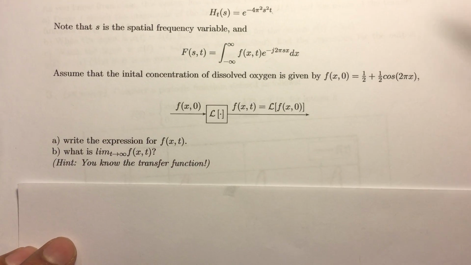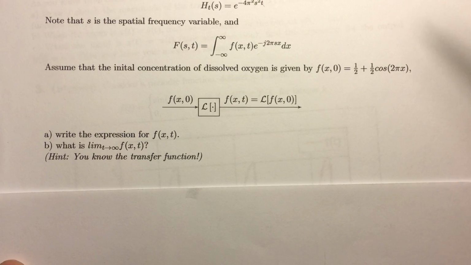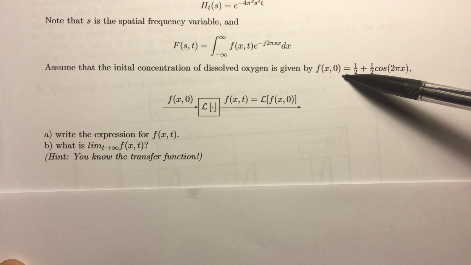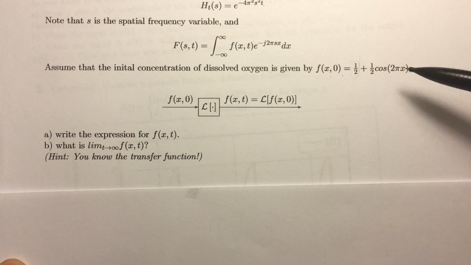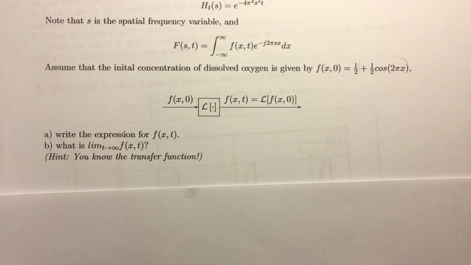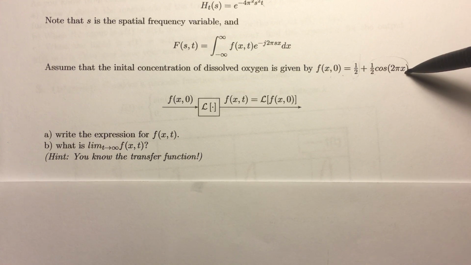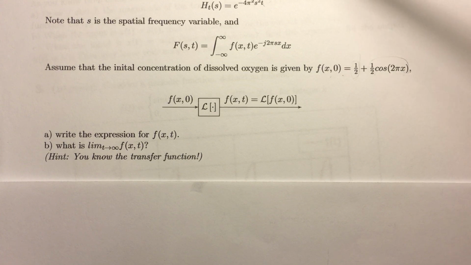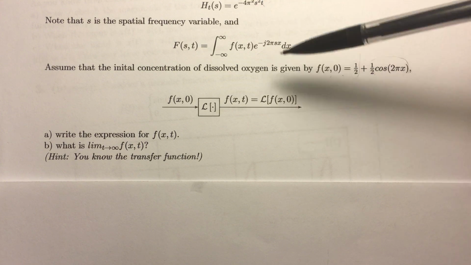Okay, and so now you're asked, assume that the initial concentration is given by f of x comma 0, that's the initial condition, equal to 1/2 plus 1/2 times a cosine. Now this cosine, the picture is it's a periodic function in space, or position, no longer in time. But that doesn't bother us, because we have our transfer function in terms of spatial frequency.